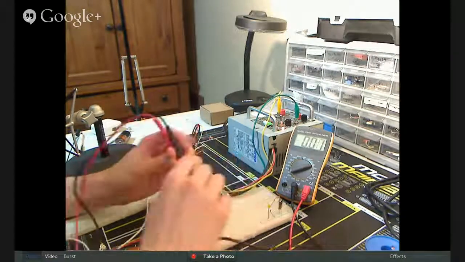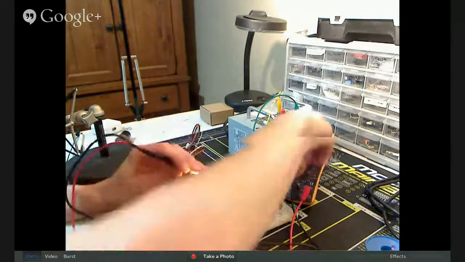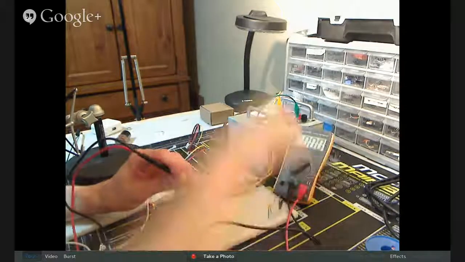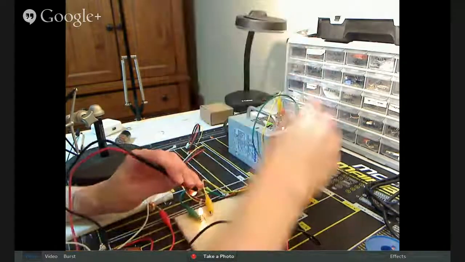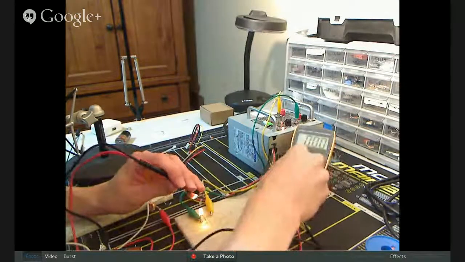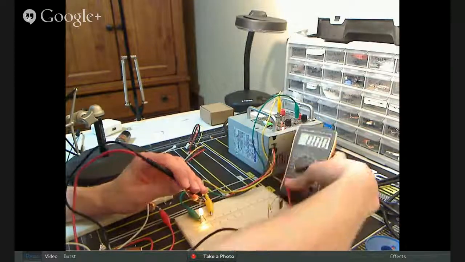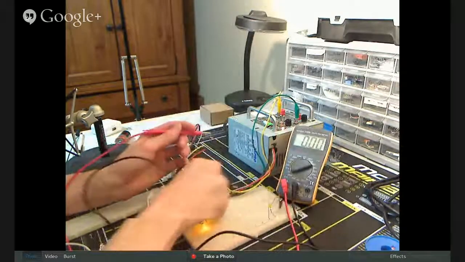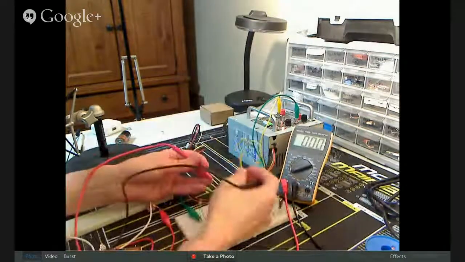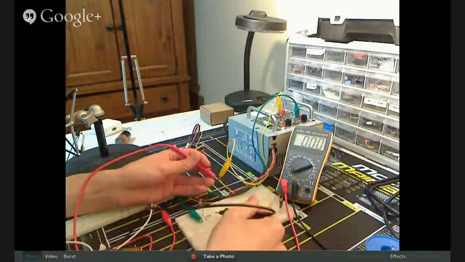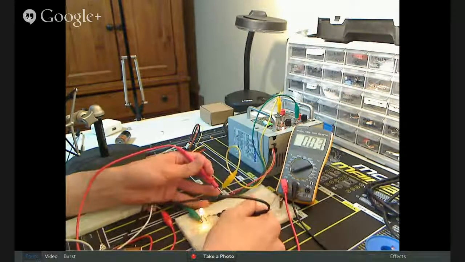We could also check current, although I'm probably going to have trouble with this because I've blown the fuse in this multimeter. So we're going to have to settle for a bit of a loss of precision here. We're going to hook this up as an ammeter. We're going to count the electrons, basically, count the current as it flows through our circuit here.